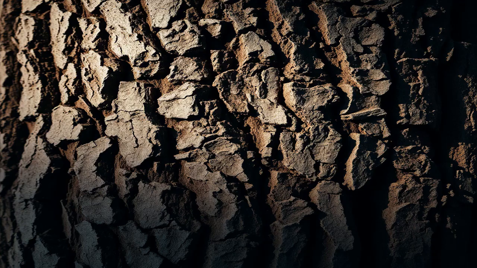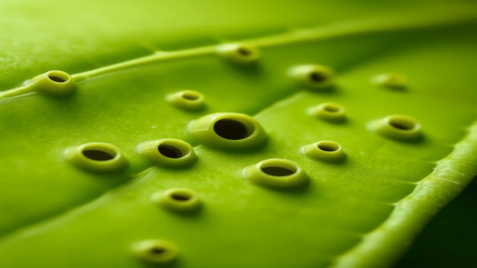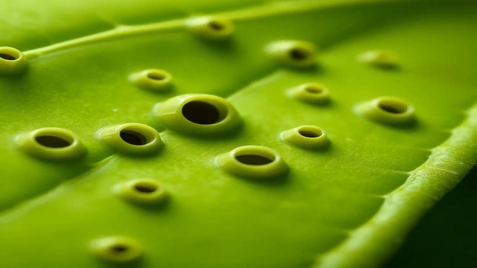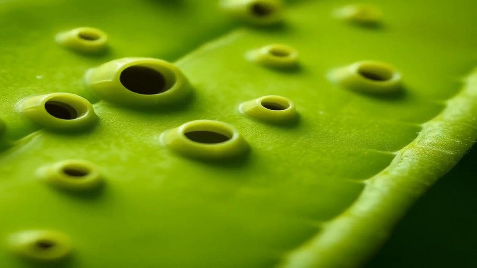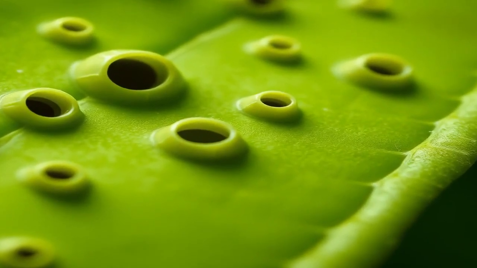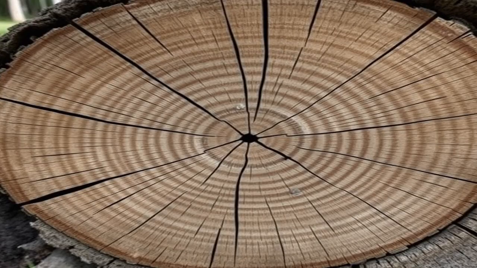To protect these vital internal processes, a rugged layer of bark wraps around the exterior, acting as a durable shield against physical damage and pests. Hidden on the leaf surface, tiny openings called stomata act as microscopic valves, regulating moisture loss by controlling the rate of transpiration. If you look inside a fallen trunk, the concentric rings reveal a chronological history, recording each year of growth and the environmental conditions the tree endured.